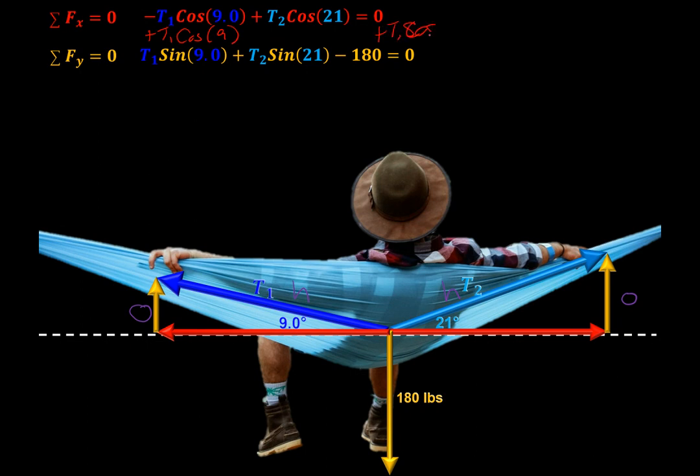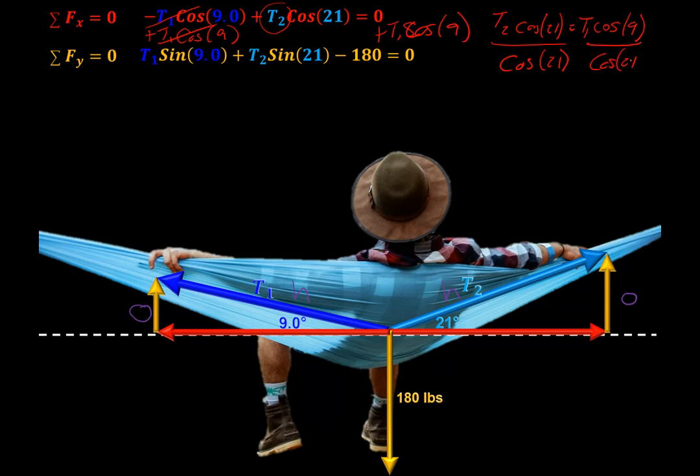Again, at this point in time, I'm just trying to get this by itself. So that cancels out. So therefore we have T2 cosine of 21 equals T1 cosine of 9. We want T2 by itself, so just divide both sides by cosine of 21.